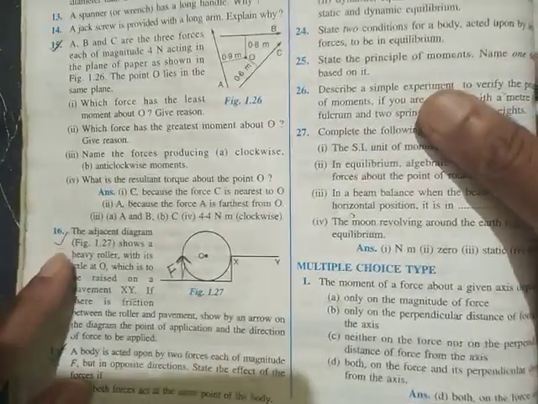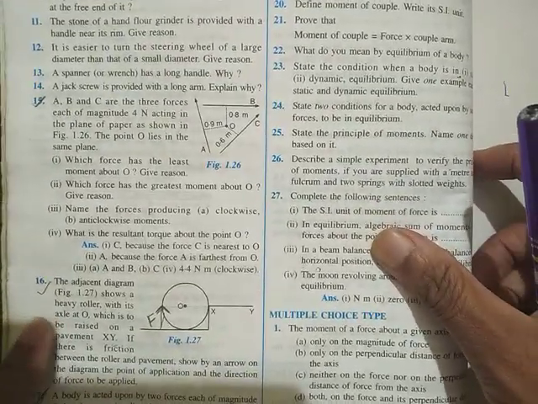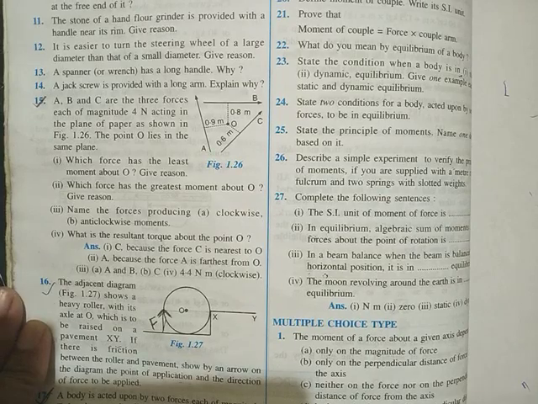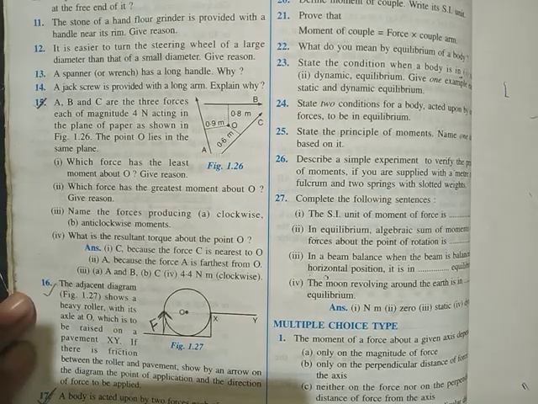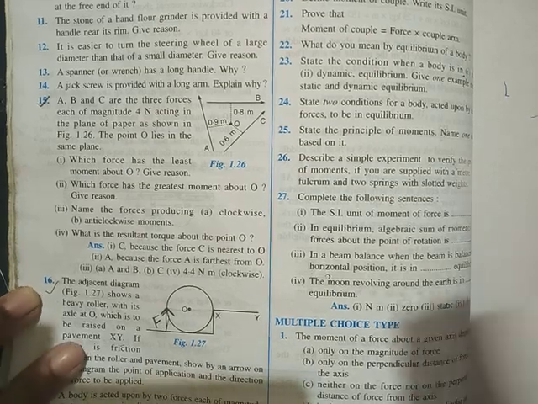Now we'll quickly do some exercise questions. Turn to page number 10. Questions 15, 16 and 17 we'll be discussing now. See the 15th one.